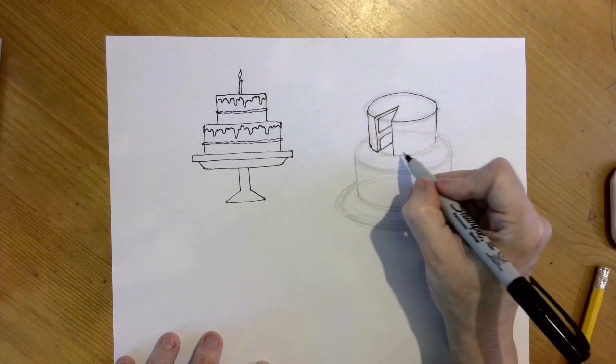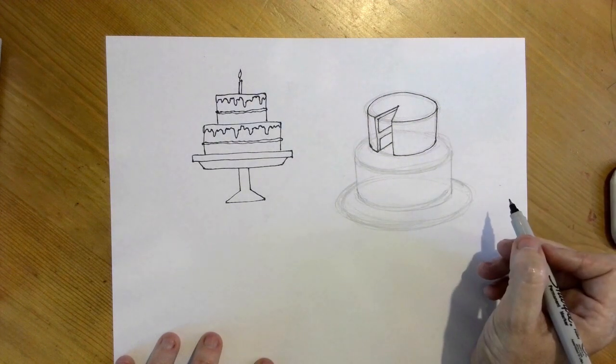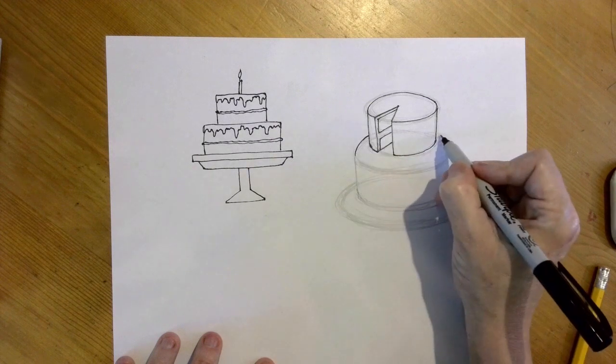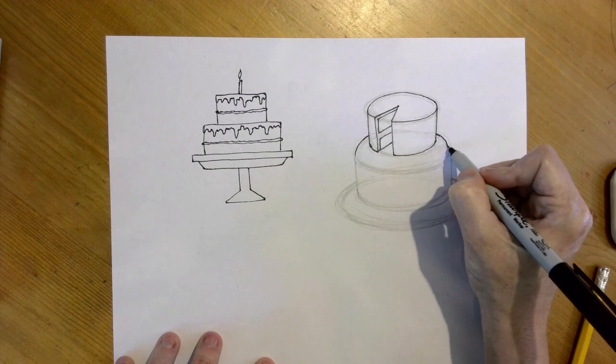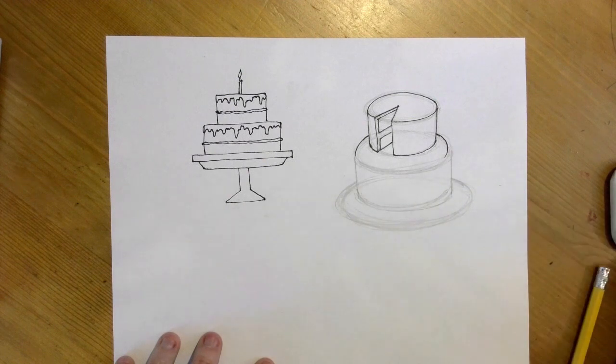It is totally okay if your cake lines are wobbly, by the way. Every single cake I have ever made in my life has been a wobbly mess. And then I'm going to follow all of these lines and erase. I'll be right back.